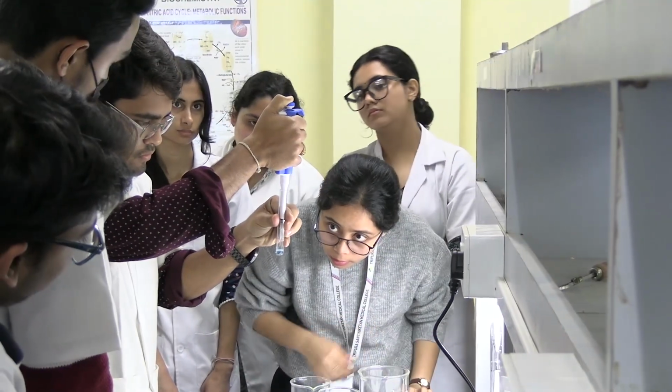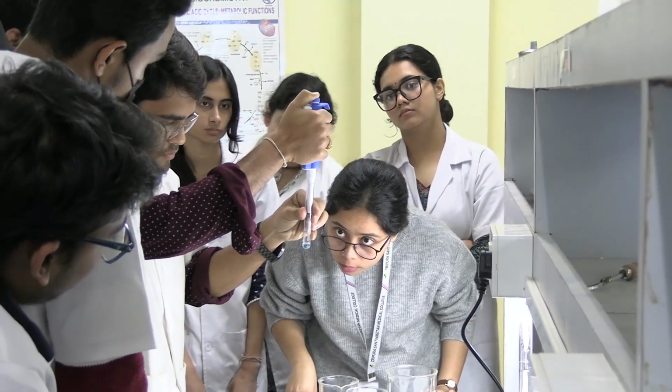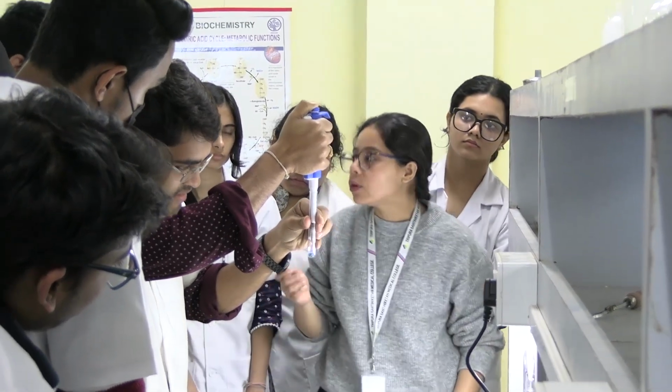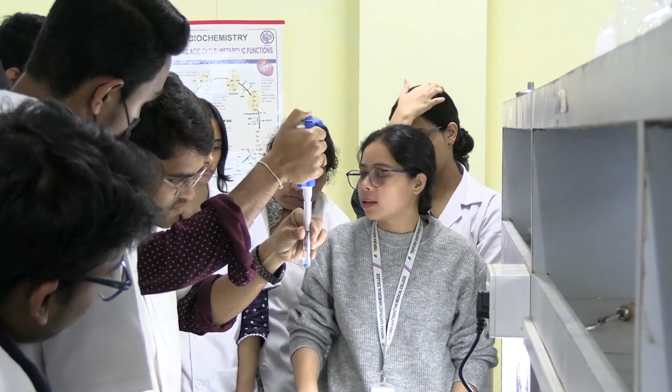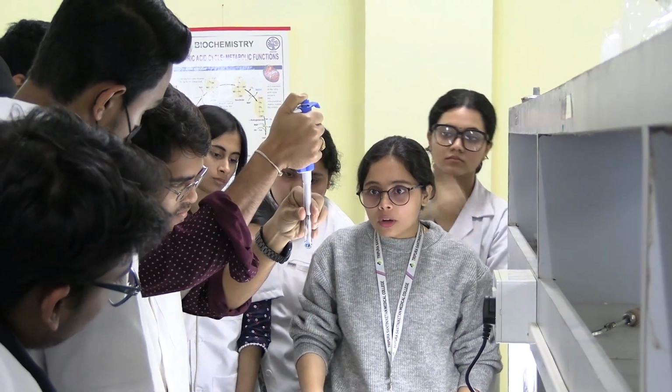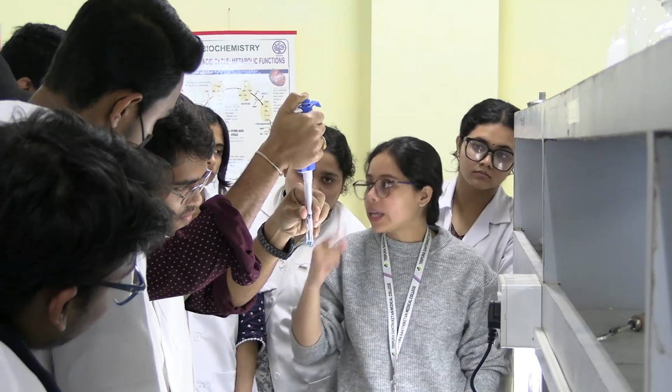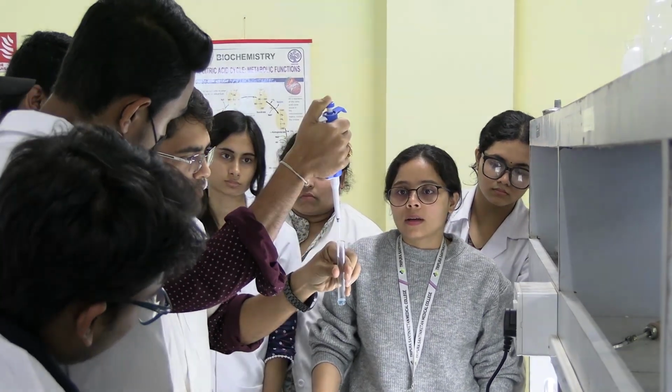Put it. Discard it hard. It will not come because it is made of egg yolk. That's why it's a little thick. It's made of not egg yolk actually, egg white. The white portion, egg white. Okay.